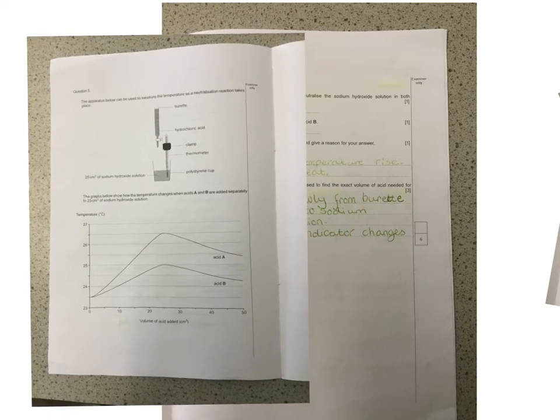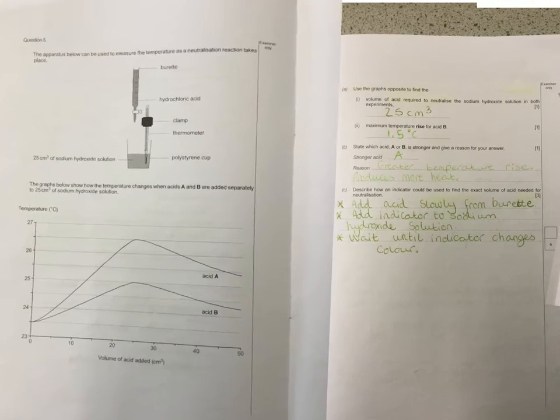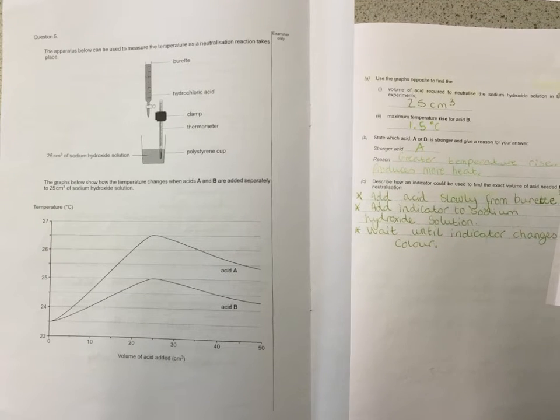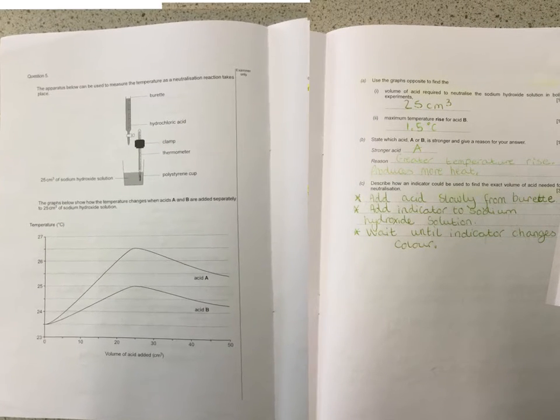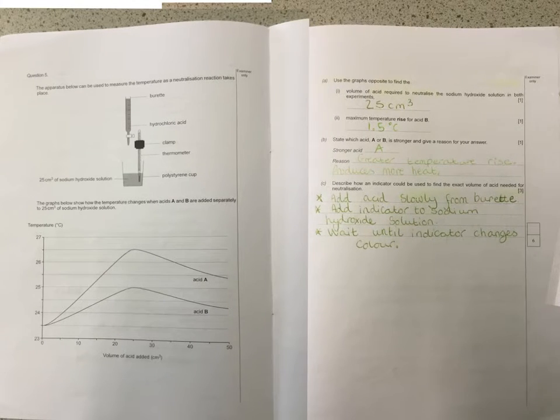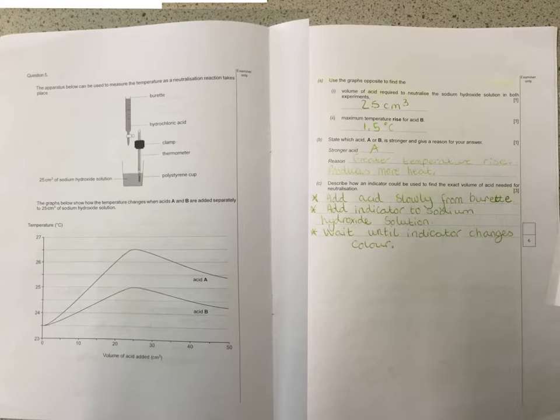So question number 5 again is looking at graphs. So it's a graph question. You've done a titration. You are measuring how long the temperature rise, or what the temperature rise is during neutralization. The graph shows how the temperature changes when acids A and B are separately added to 25 centimeters cubed of sodium hydroxide. So you've got to first work out the volume of acid required to neutralize the sodium hydroxide in both solutions.